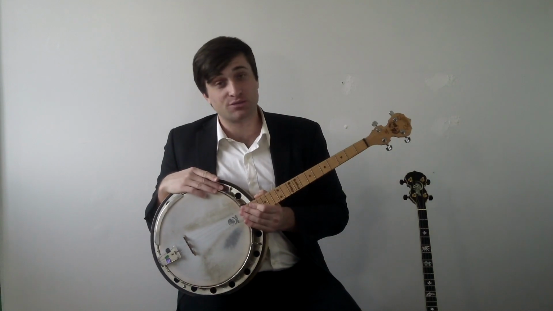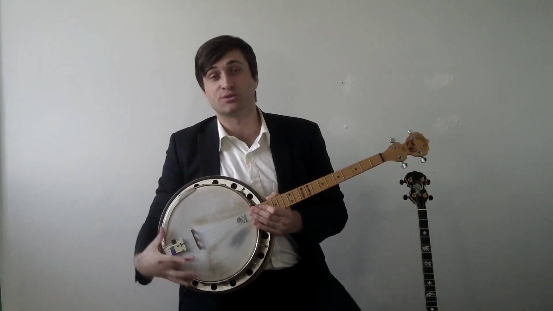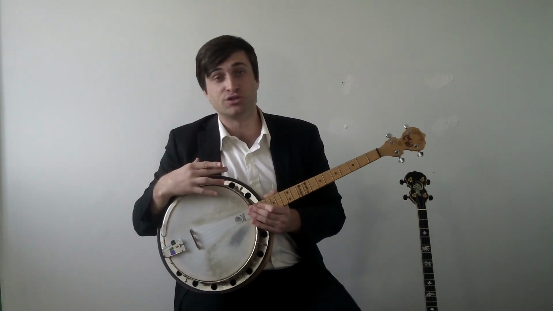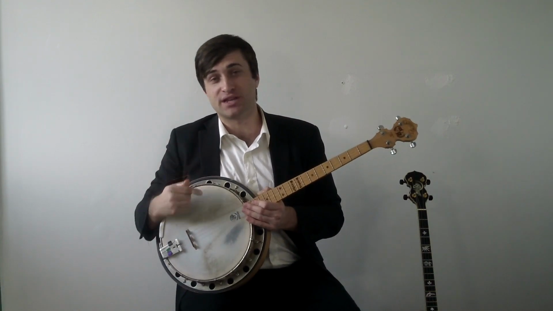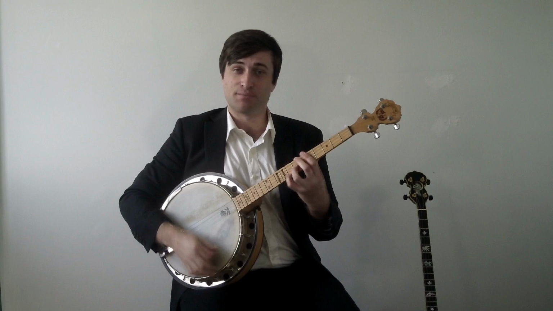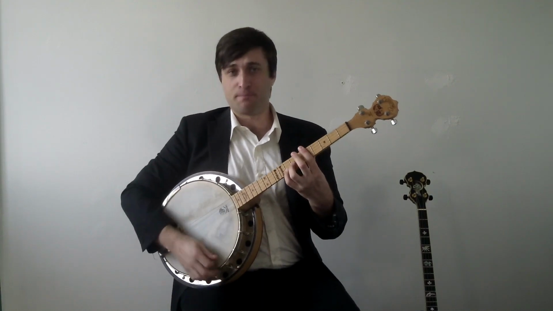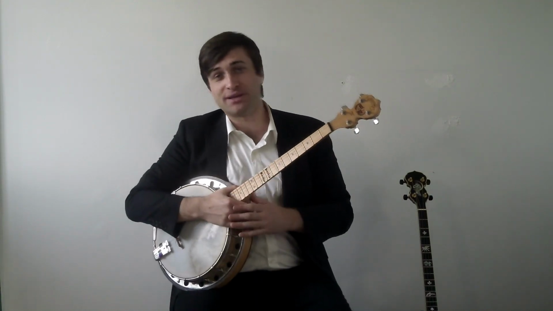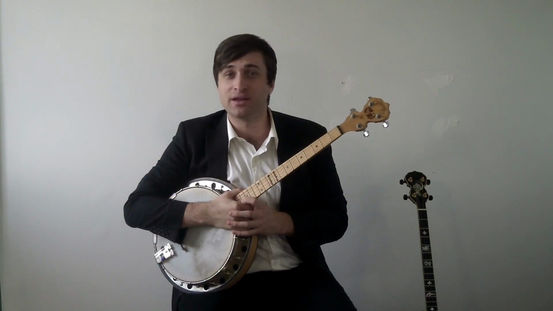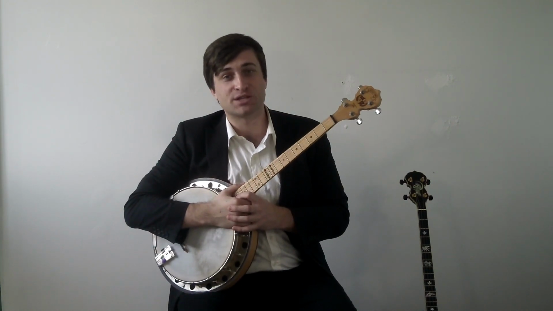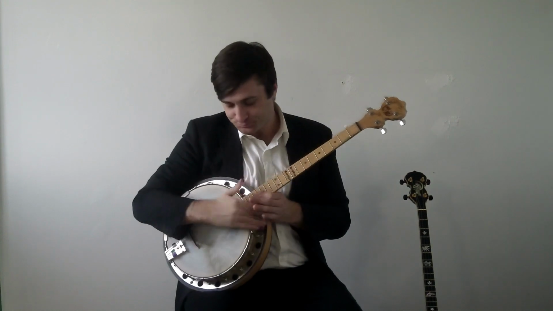So most string instruments have wooden bodies, which is how the sound resonates through wood. It's partly wood here, but we also have this skin and metal, which gives us a much brighter, punchier sound to the banjo. It makes it an excellent rhythm instrument. It really can drive and cut through a band. That's why it was so popular with the jazz bands in the 1920s.